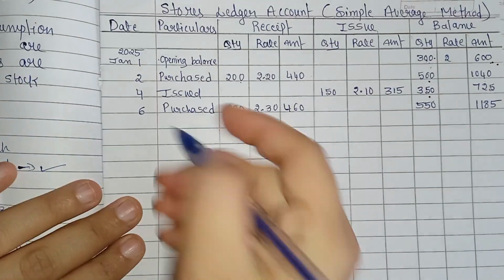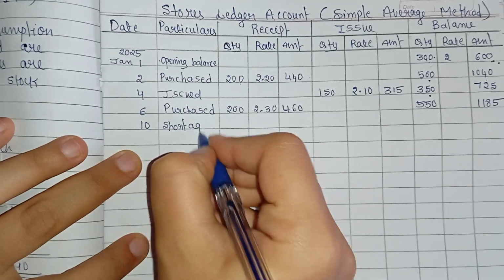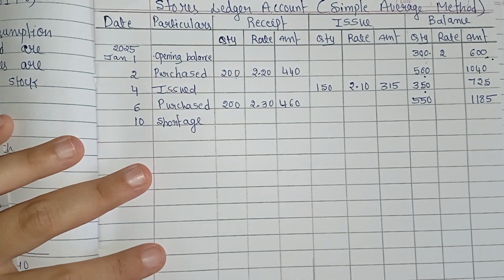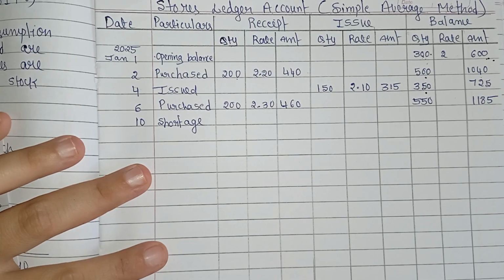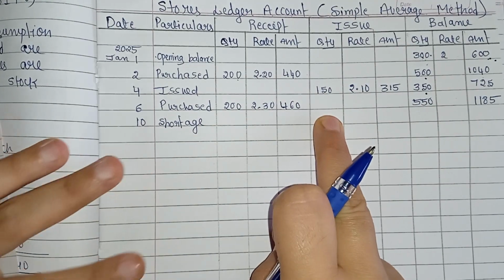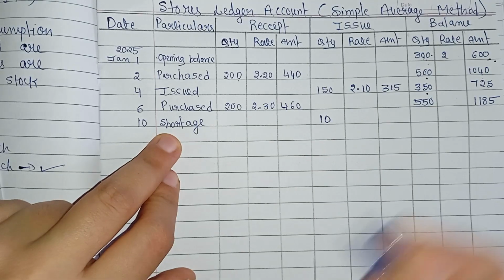So write down 10 shortage. How we will consider this shortage? So here these are treated as inventory losses, and it will be deducted at the prevailing date. Means we have to consider it as an issue. So go to the issue column and write down 10 units.